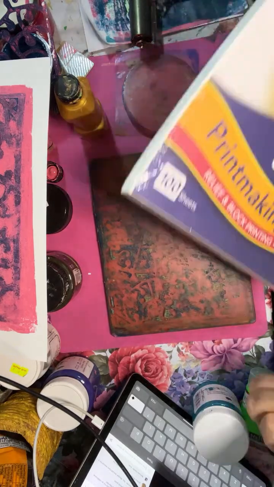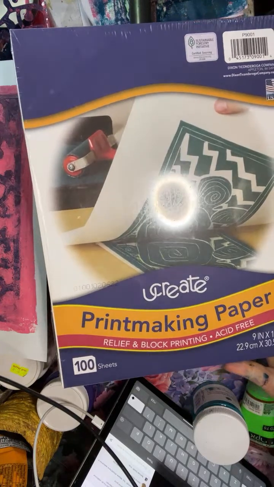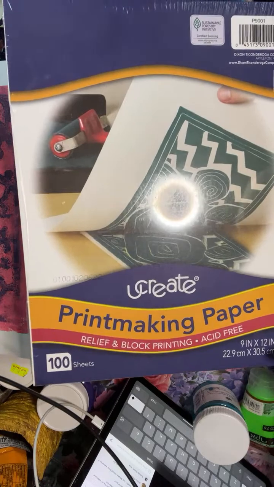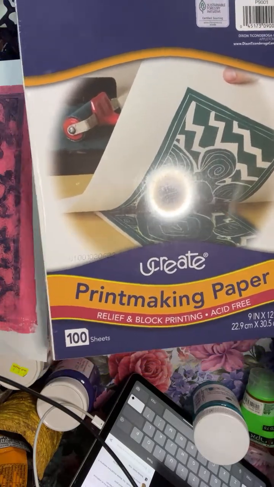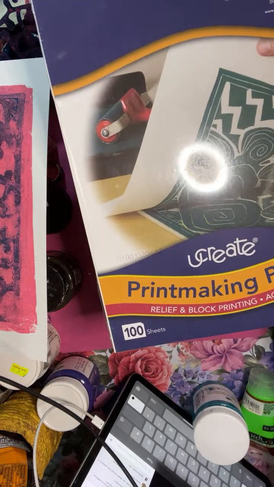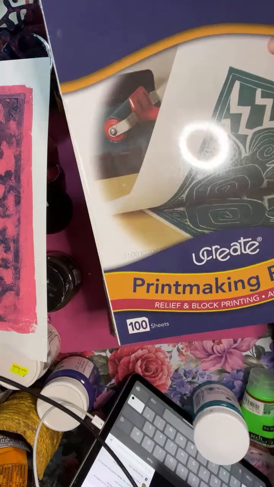So this one I can tell you what it is, but I never used it. Now it's 9 by 12 inch and has 100 sheets, and it's printmaker paper, relief and block printing, acid free.